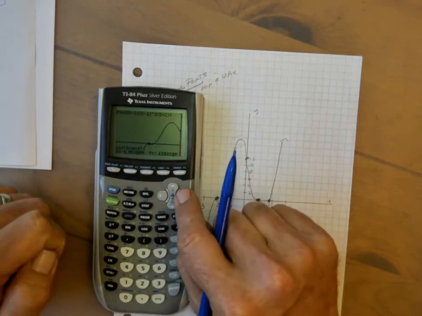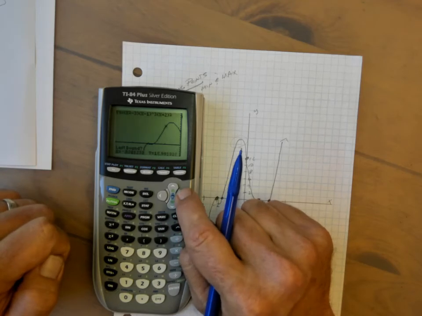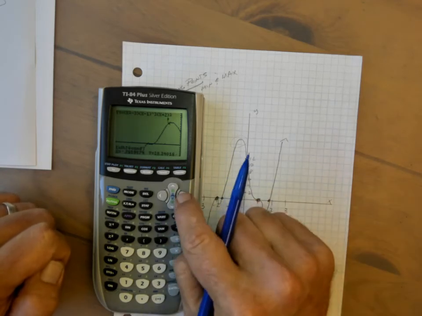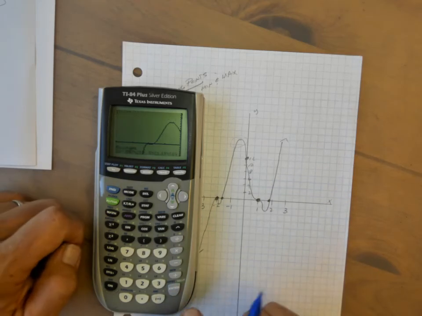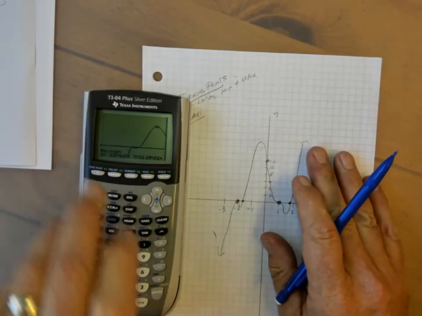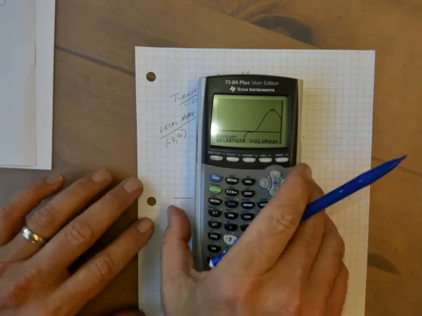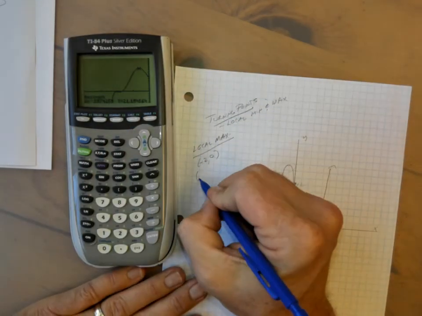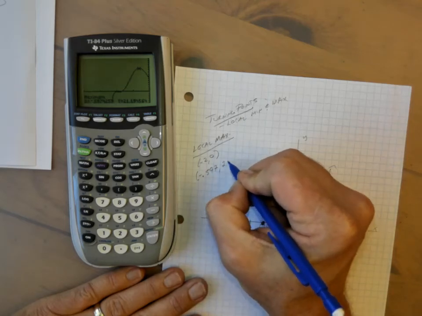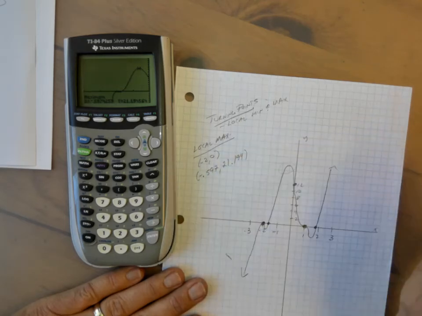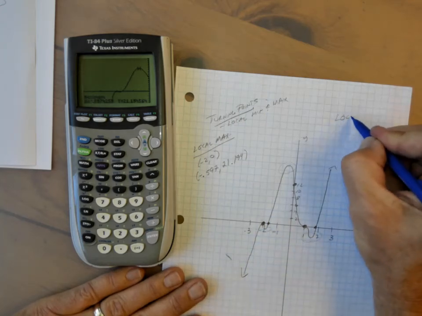There's my cursor. We're going to move it so that we are to the left. It's close enough. Now I'm going to move it to the right. It's asking for a right bound. I'm going to use that as my guess. And there is the local max. So they give you the x value and the y value. Going to 3 decimal places, -0.597 and then 21.194. Okay, here and here will be our local min.